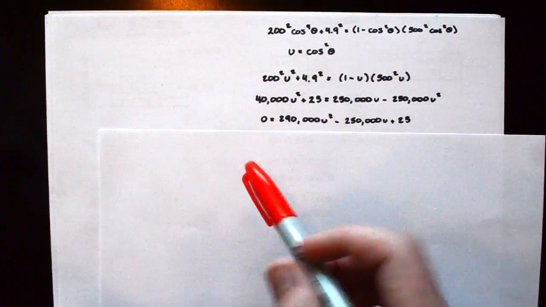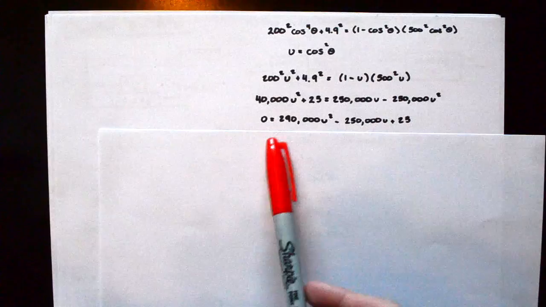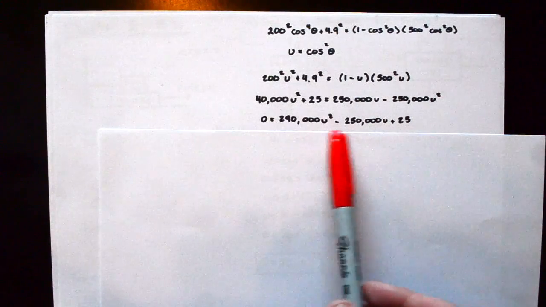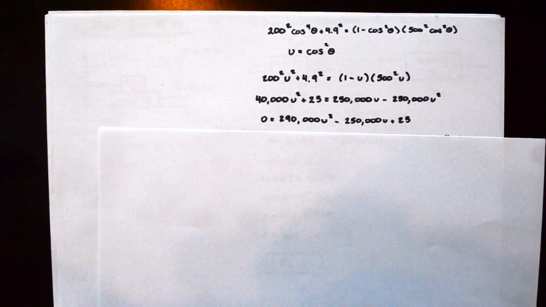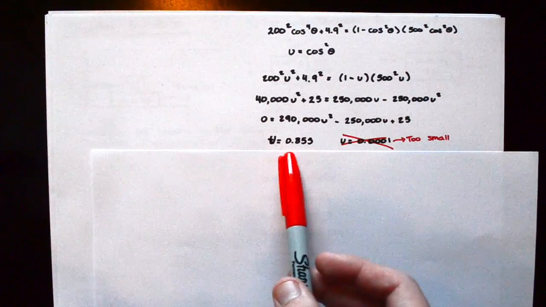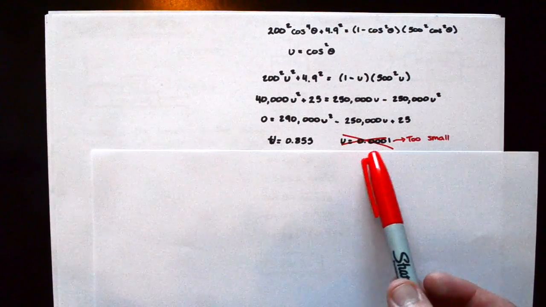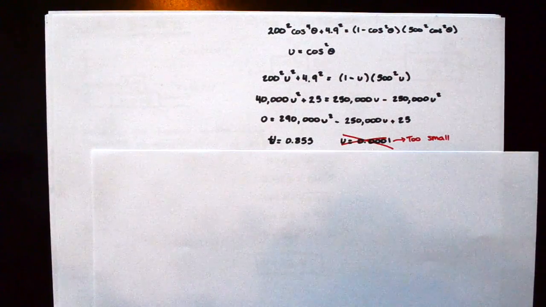When we rearrange it to equal 0, it's going to be 0 equals 290,000 u squared minus 250,000 u plus 25. So now we have a quadratic equation, and we can plug that into the formula. We're going to get u equals 0.855 and u equals 0.0001, but that value is too small, so we're going to ignore that value for now.